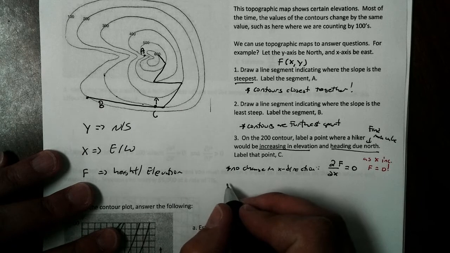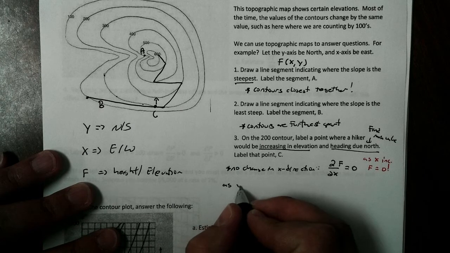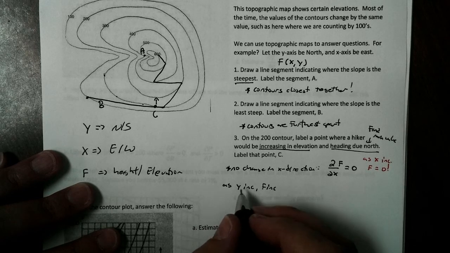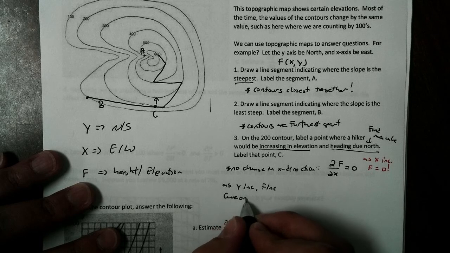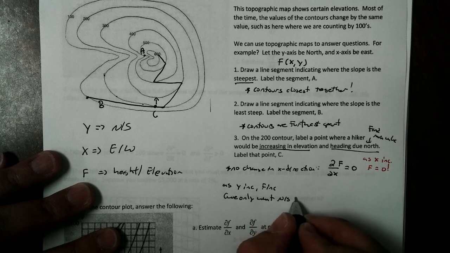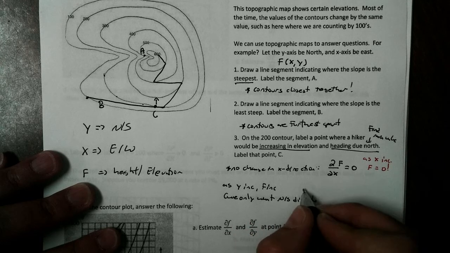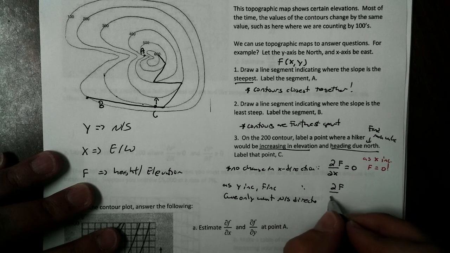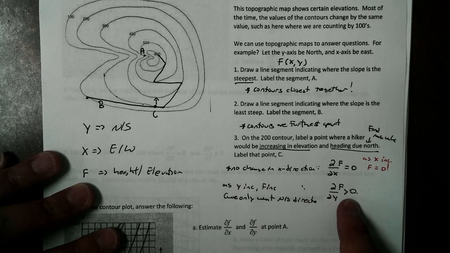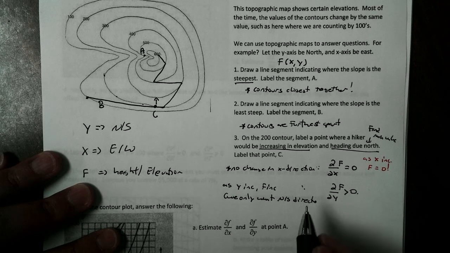So how would we write that? Well, we want to say as y increases, f increases. In other words, we only want the north-south direction. So I can write that as a partial by saying the partial of f with respect to y is greater than 0. This is telling me as y increases, my function is going to increase. And we're only going to head in that y direction, or in this case, straight north, really. We only want to head north, so we don't have to worry about that part.